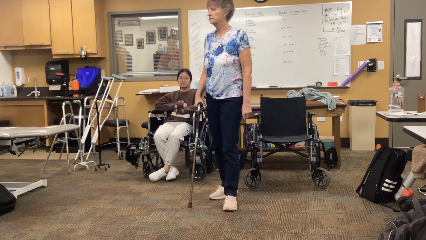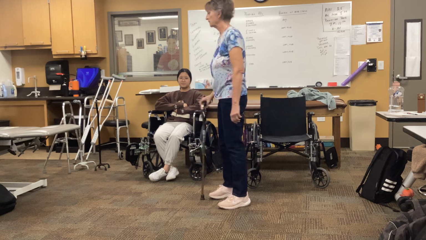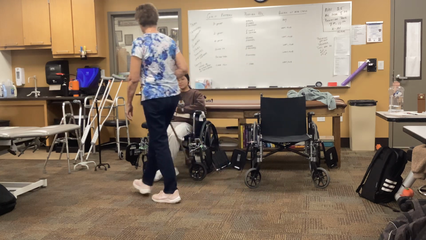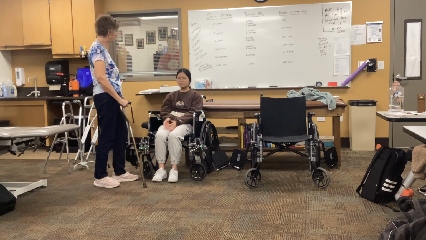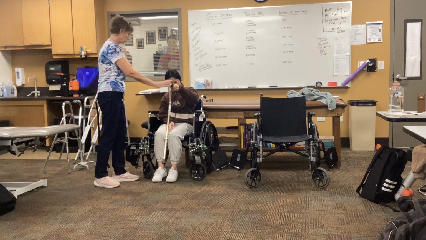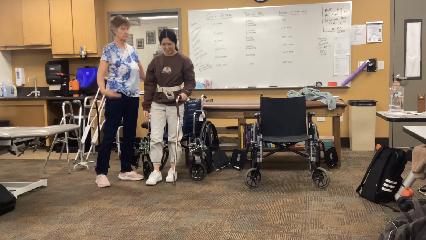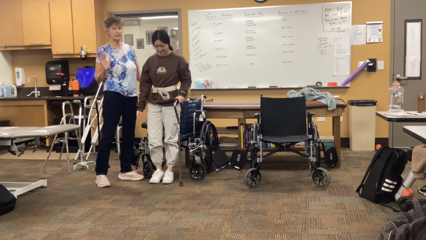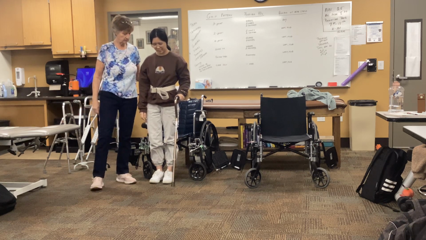Doesn't matter which one you're using. Okay. All right, so which side's your bad leg? Okay, so which hand does this go in? All right. Okay, still gotta slide forward and stand up, because that helps bring your body over your base of support quicker and more securely.